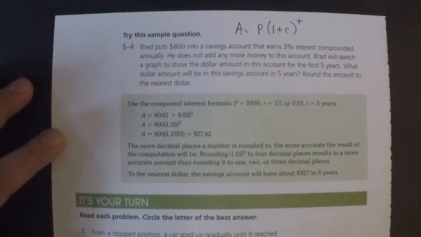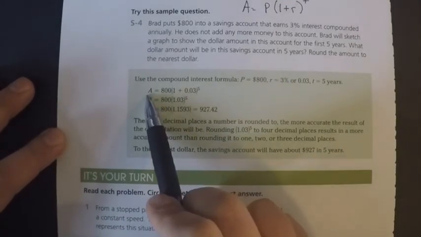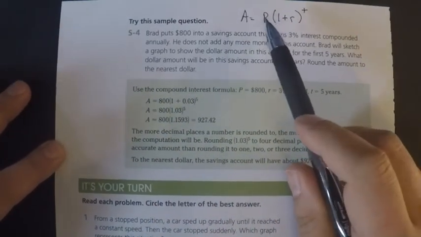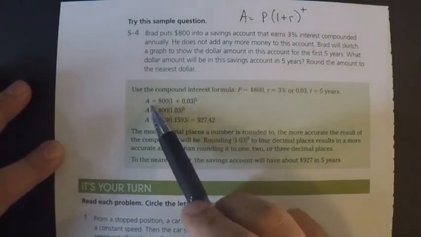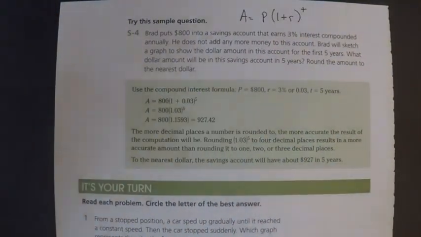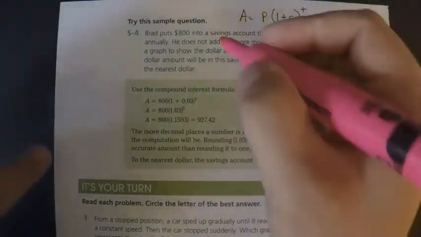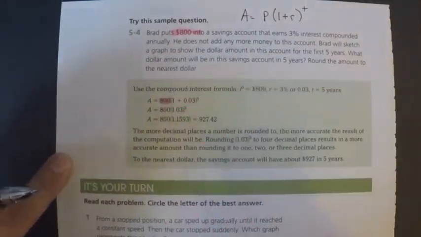So if we take a look, they just went through here and took the formula. A equals P parentheses 1 plus R to the T, and substituted in the different variables. So the principal, the amount he started with here, was $800. So our $800 goes in the front here.